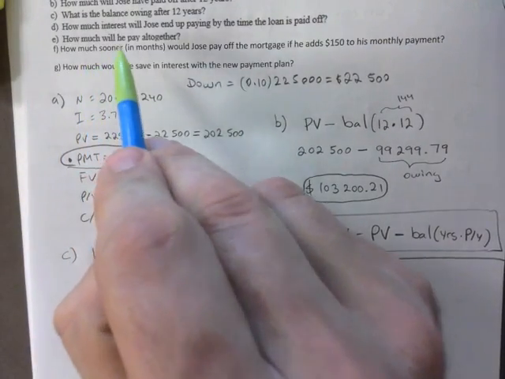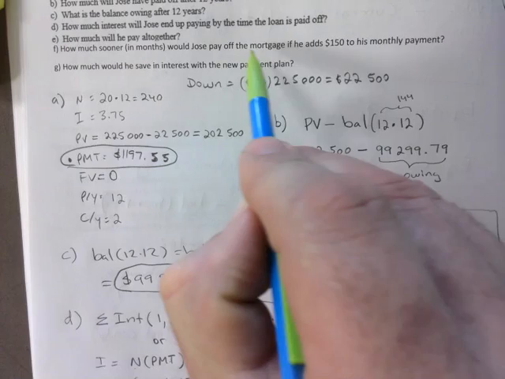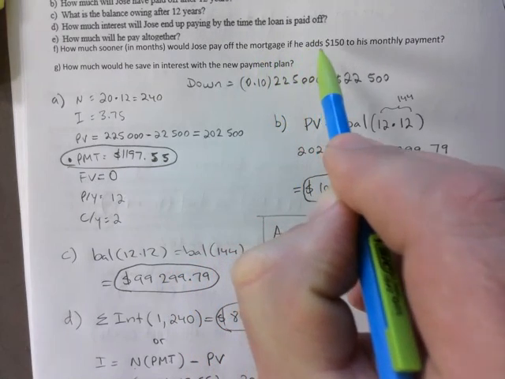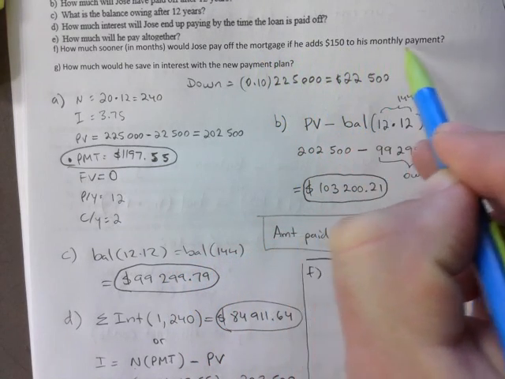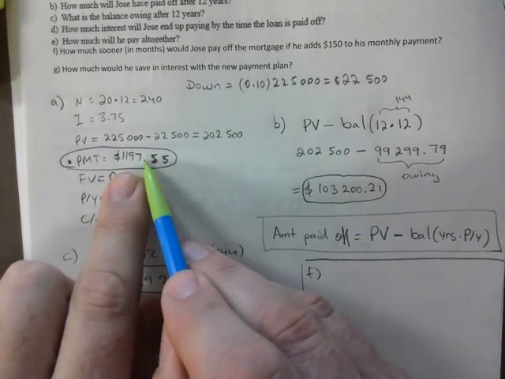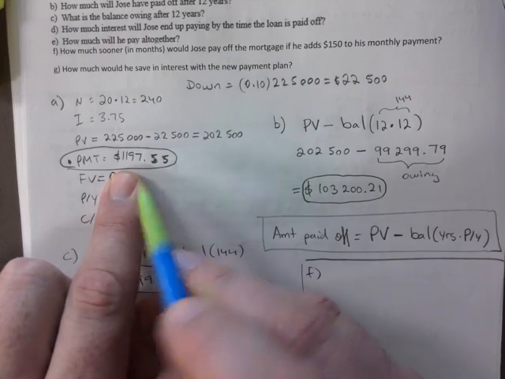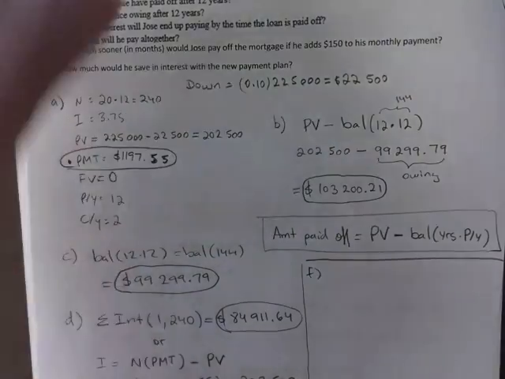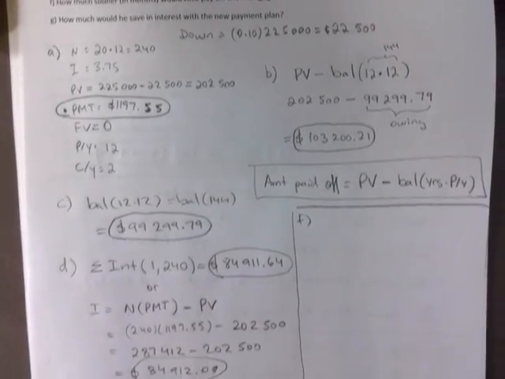Let's read it together here. How much sooner in months would Jose pay off the mortgage if he adds $150 to his monthly payment? He goes to the bank and says, I don't want to pay that. I want to add another $150 every month. Okay? Let's see how that would work out.